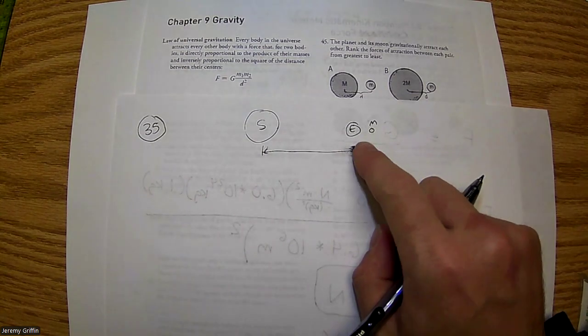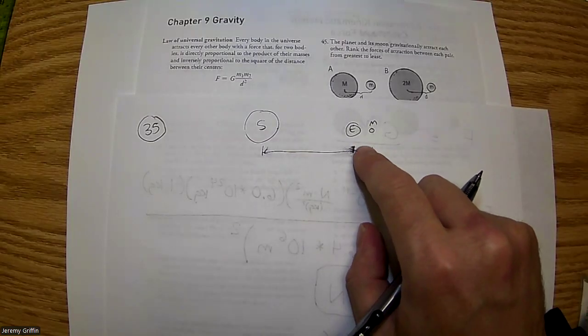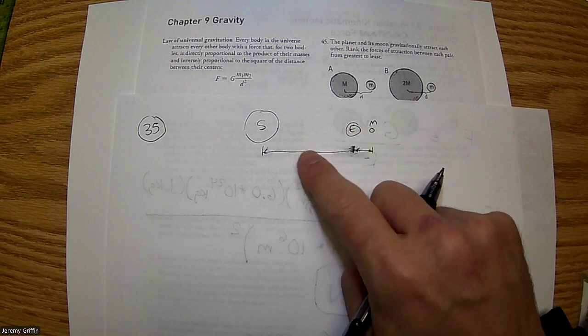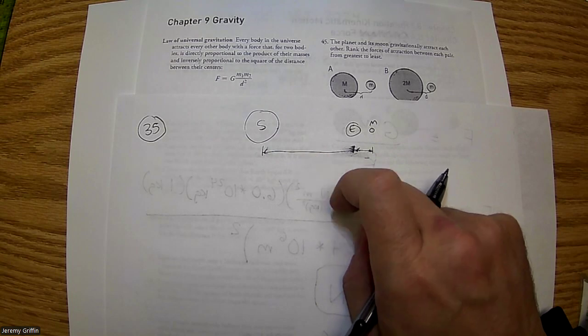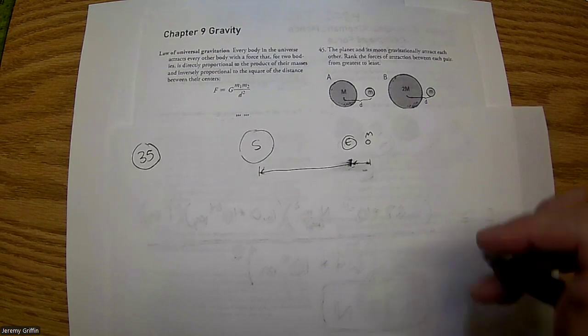So your options are either the Earth-moon force, the sun-moon force, or do you think they're equal? I guess that could possibly be, right? So show of hands. Who thinks the Earth-moon force is bigger? Who thinks Earth-sun is bigger? Who thinks they're the same? All right, well, let's find out.